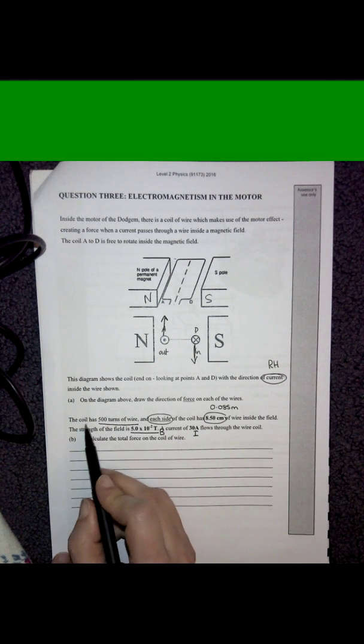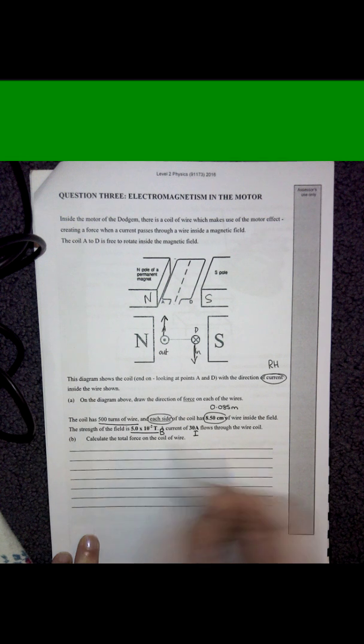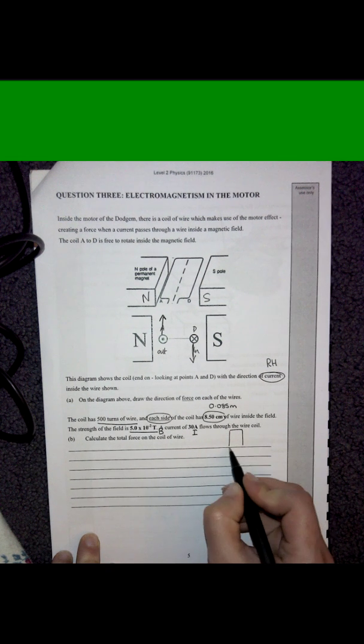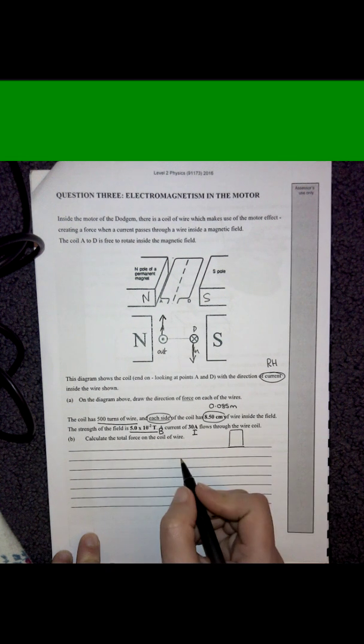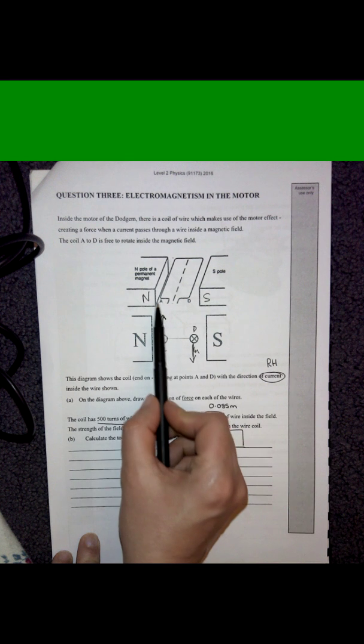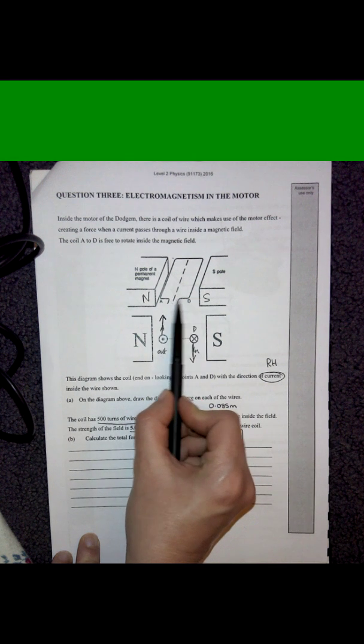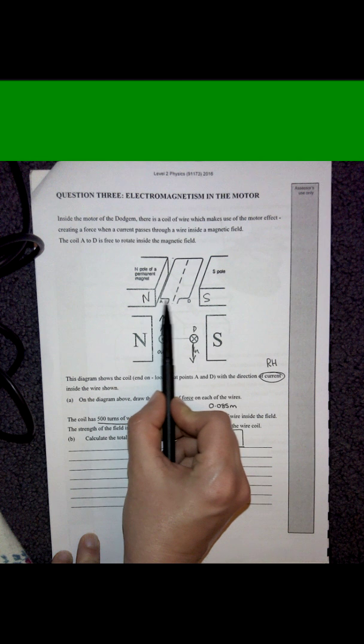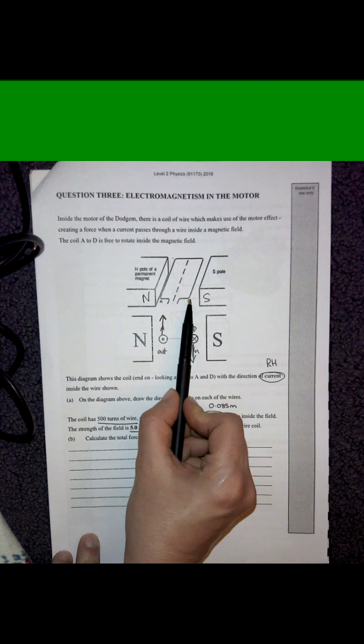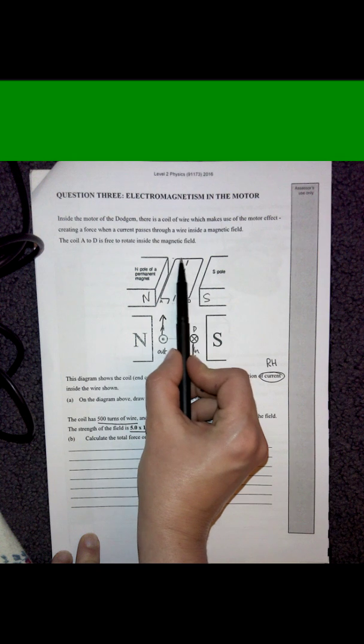Now when we talk about coils of wire in physics, we're always talking about either a square or a rectangle. Thinking about how electromagnetism works, we know that anytime your current is flowing parallel to the field, in this direction, it's going to have no effect. So there will be no force being created here.